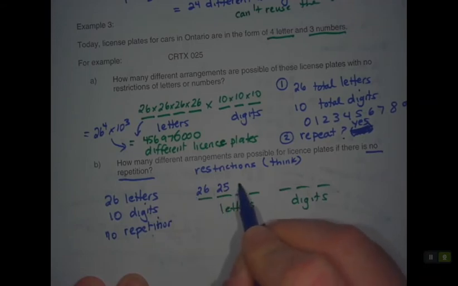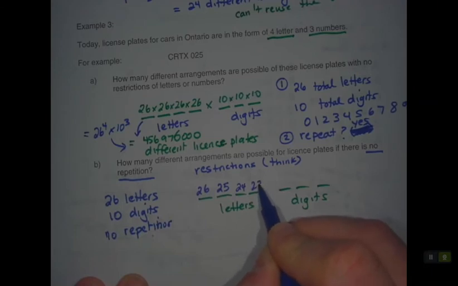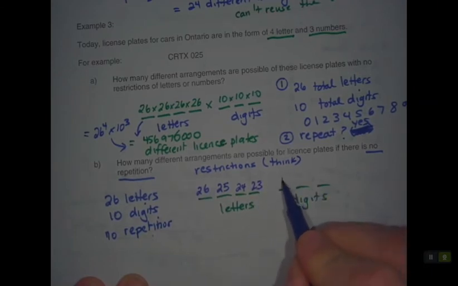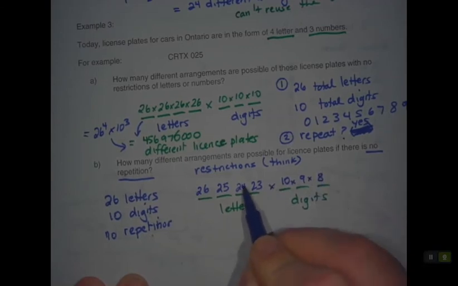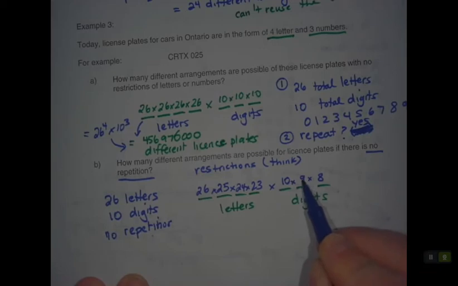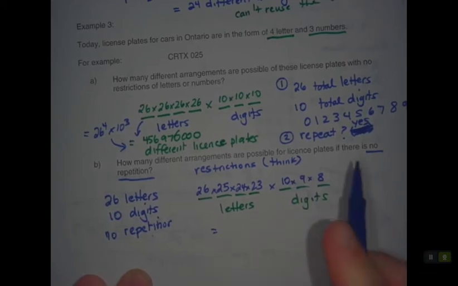Again, I've already used 2 letters, so that means I have 24 and 23. Digits, I start off with 10. And the next one, I only have 9 to choose. And the next one, I only have 8 to choose. So this is my communication to get to my answers from that.